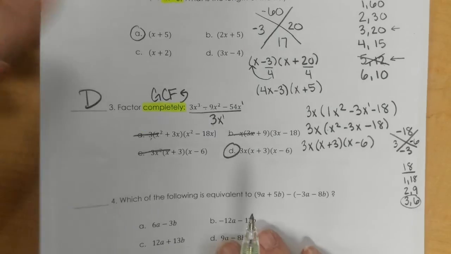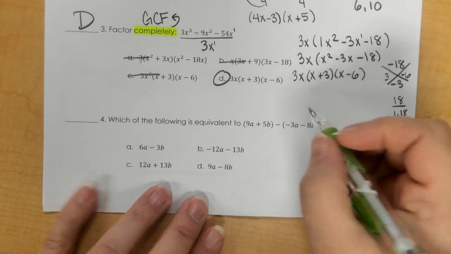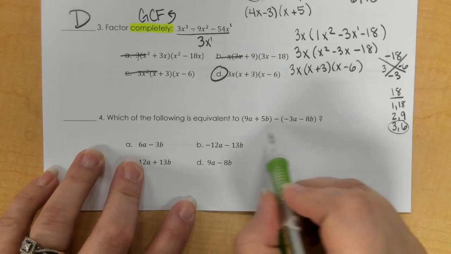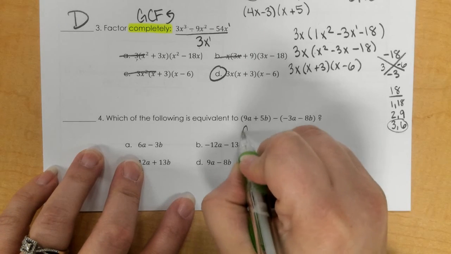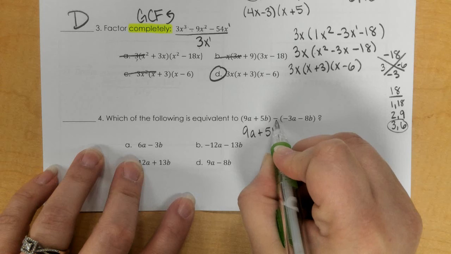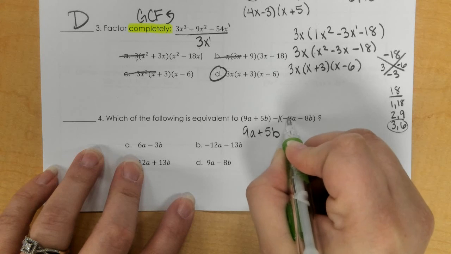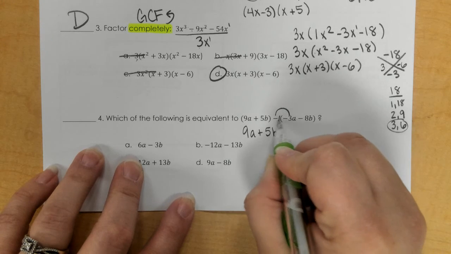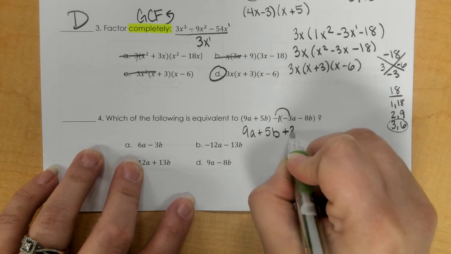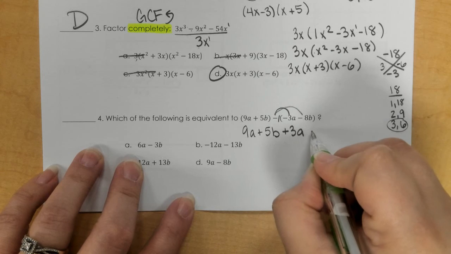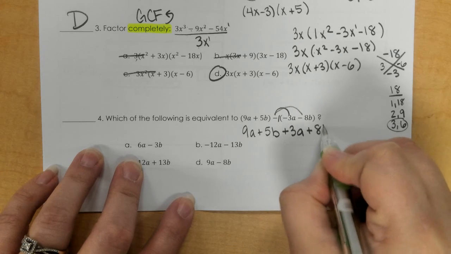Okay? Number 4, we're going to say which is equivalent to this problem here. And so it would be 9a plus 5b. Then this minus sign, I'm going to make these change signs by distributing a negative. So negative 1 times negative 3 gives me positive 3a. And then negative 1 times negative 8b gives me positive 8b.